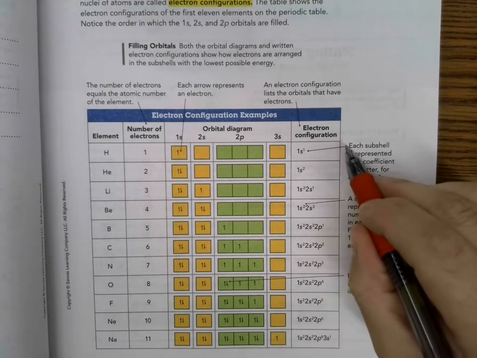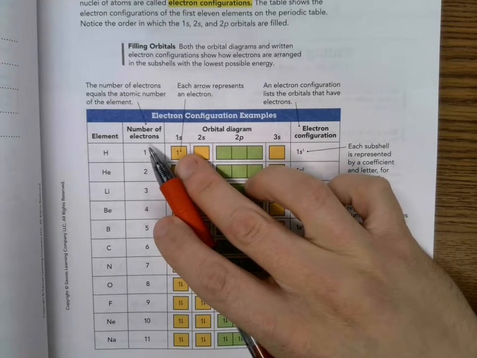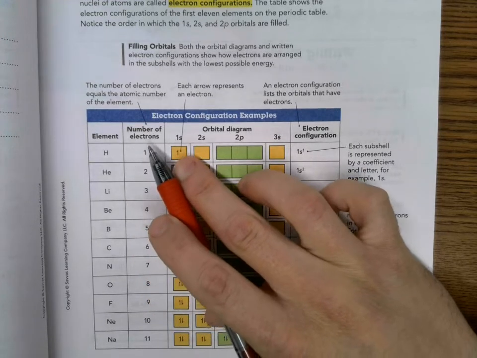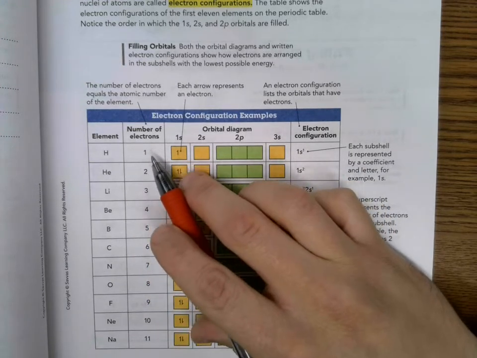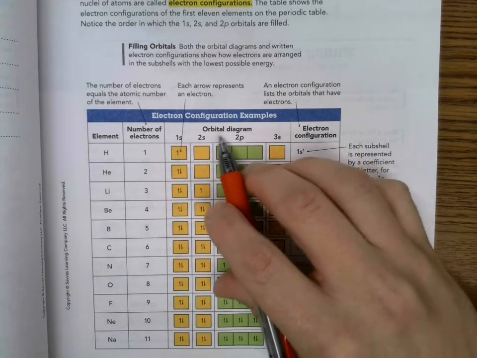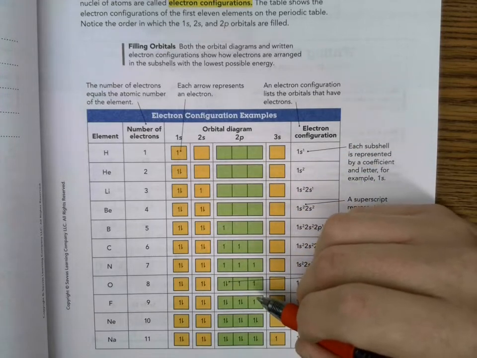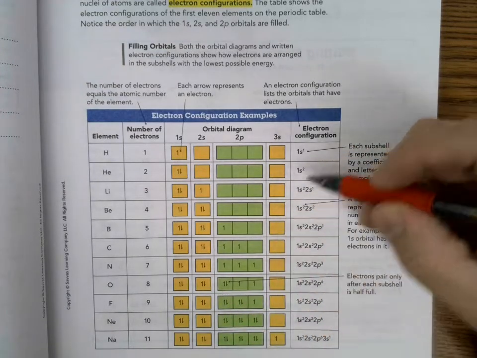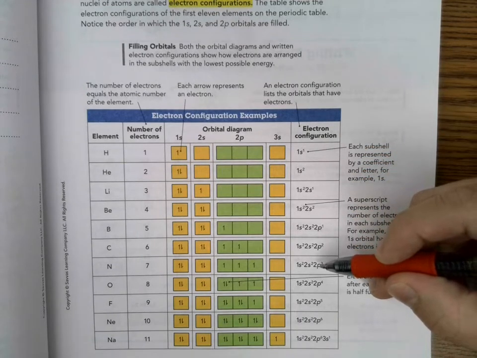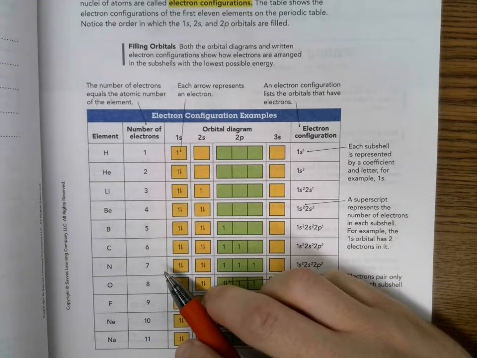And here we have a couple different categories. We have the element, how many electrons it has. We're considering all of these elements to be neutral. Most of these elements in nature don't look like this, but if they're neutral, this is how many electrons they would have. And then we have an orbital diagram, which says this is how they're going to fill, how they're going to get to their lowest state. And then this is the electron configuration that we will assign to that atom. And it's going to be the same because it's based on the number of electrons.